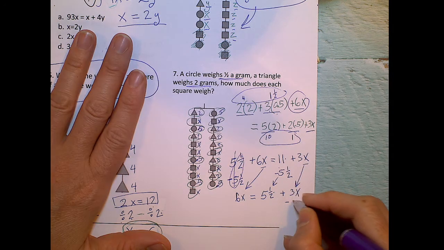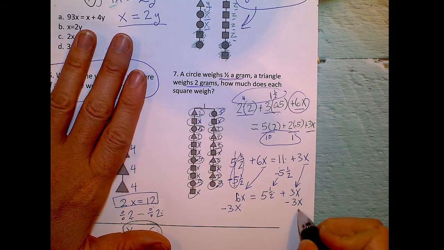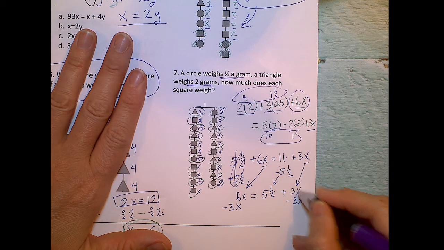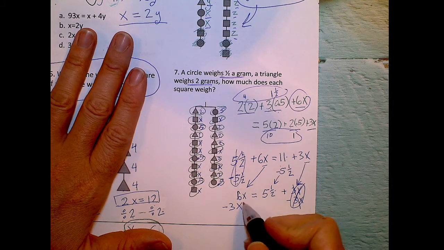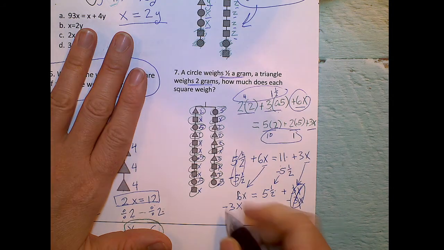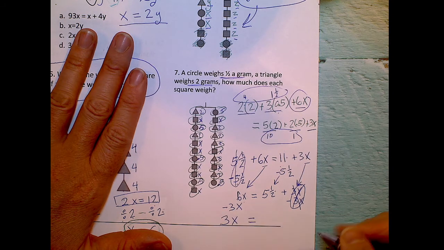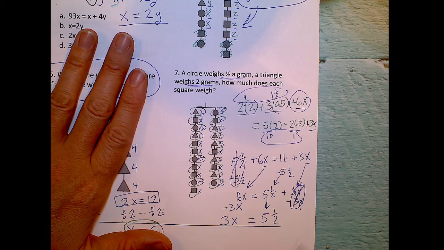Okay, let me subtract 3x from the right side. So I'll do the same thing to the left side. I'm subtracting 3x from the left and right side. If you subtract the same weight from both sides, it stays in balance. 3x minus 3x equals 0. So that goes away. On the left side, I'll have 6x minus 3x, and that equals 3x. Equal sign, and then my 5.5 comes down. And what I'm left with is 3 times x equals 5.5.